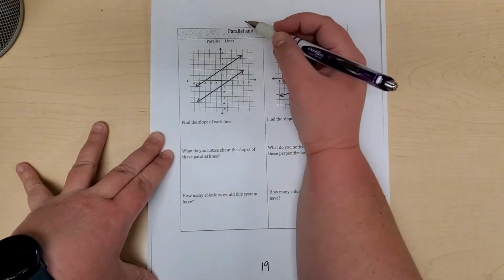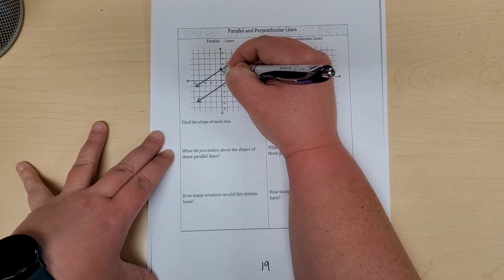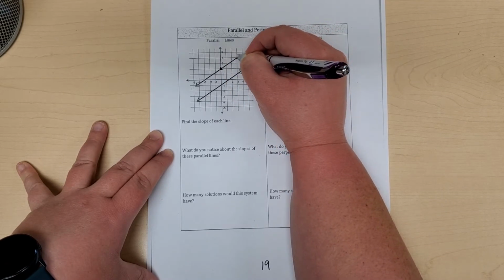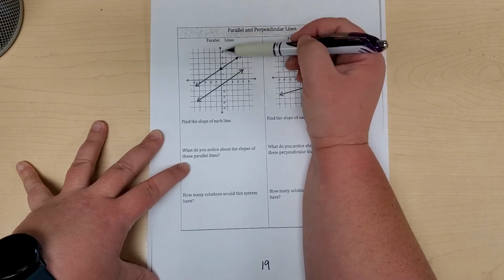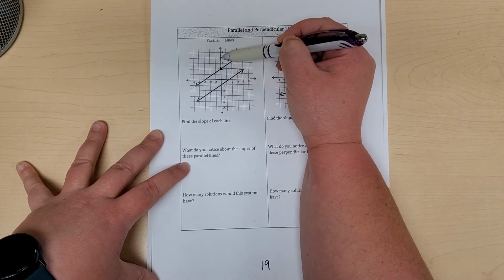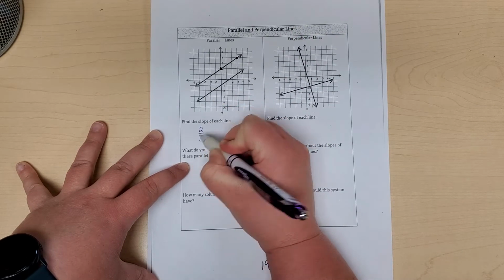So I am going to pick 2 points that intersect the grid perfectly on the graph. So I'm going to use the y-intercept, and this point right here is perfect. And then I'm going to find the slope. Remember, it's always rise over run. So I'm going to go up 2 and right 1, 2, 3. So the slope of the first line is 2/3.